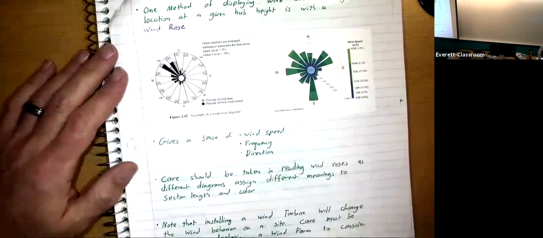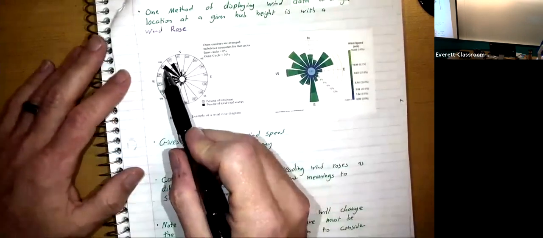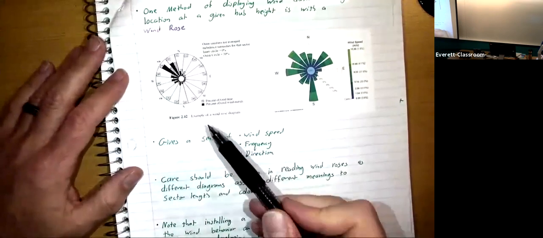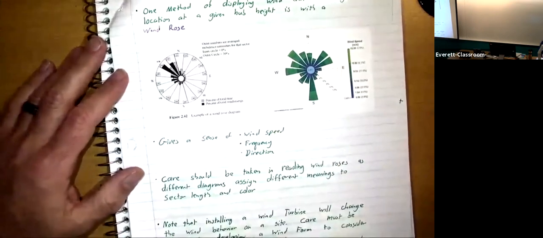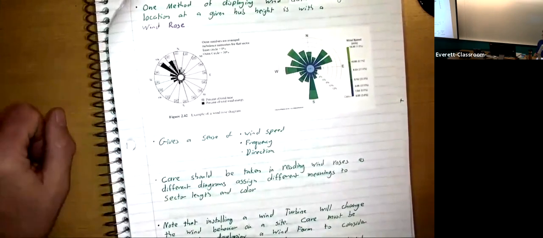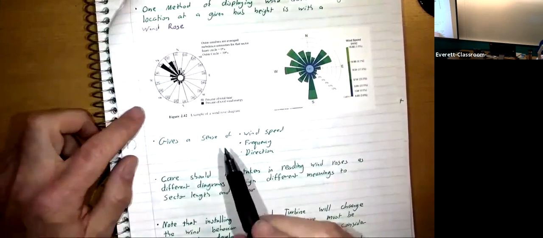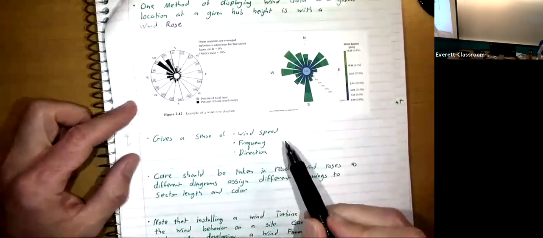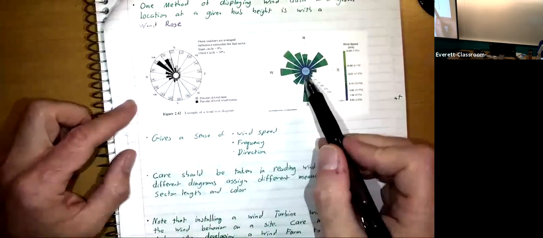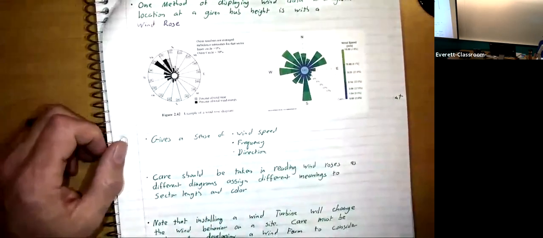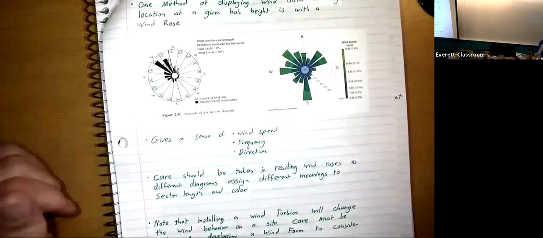So you can see here that the height of each of these somehow represents the probability or the likelihood of the wind blowing in that direction. You have to be really careful though with windroses, because as you can see from these two examples, and again, this is a figure from the book, the definitions of what the colors mean and the heights mean can change from windrose to windrose, okay? So be aware of that.